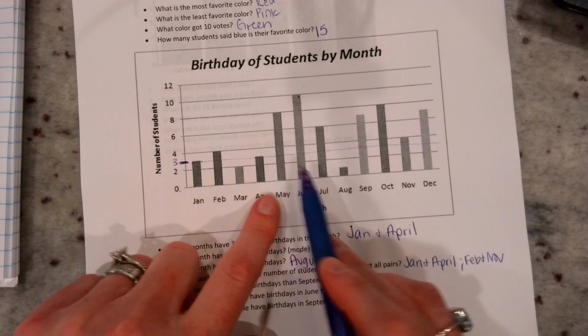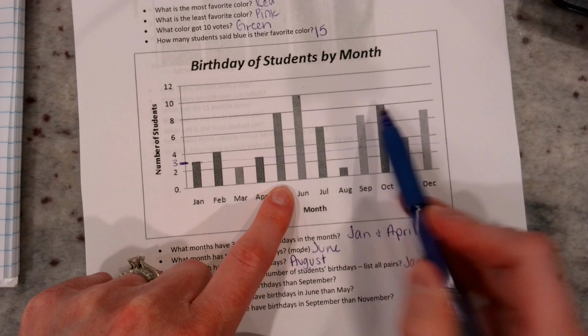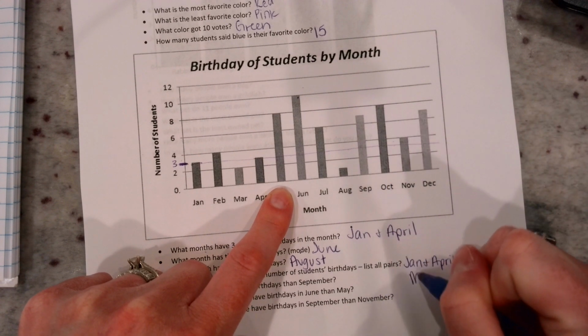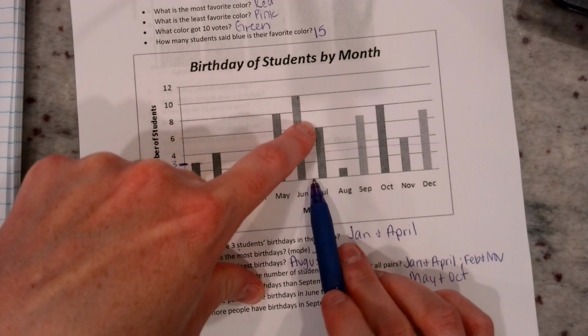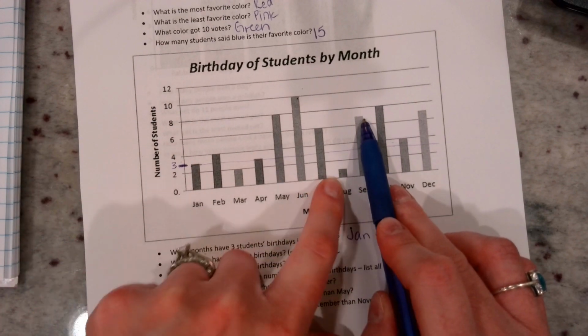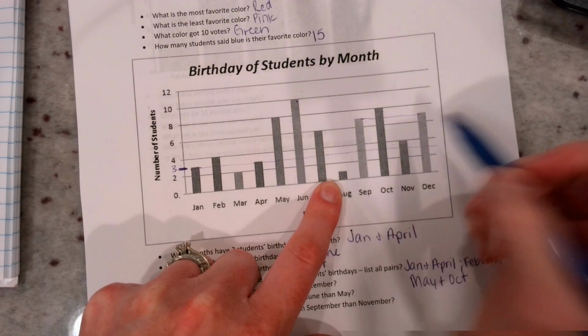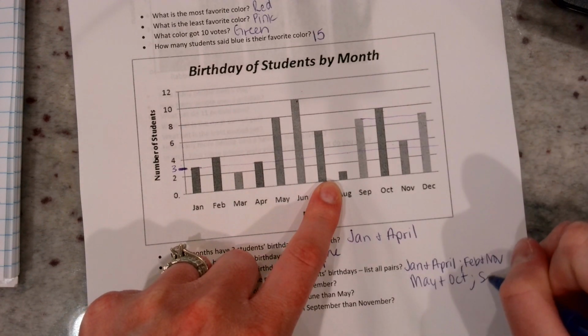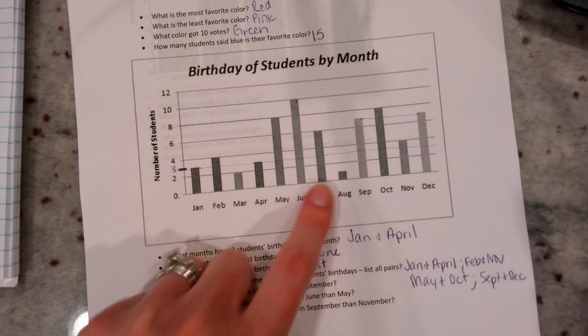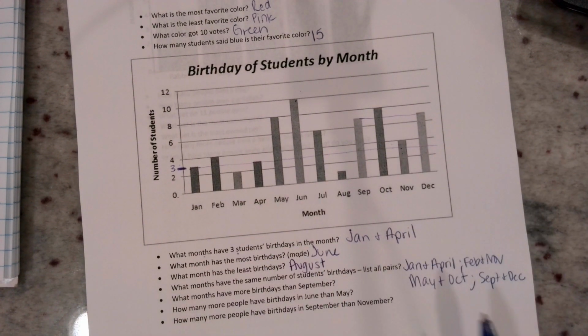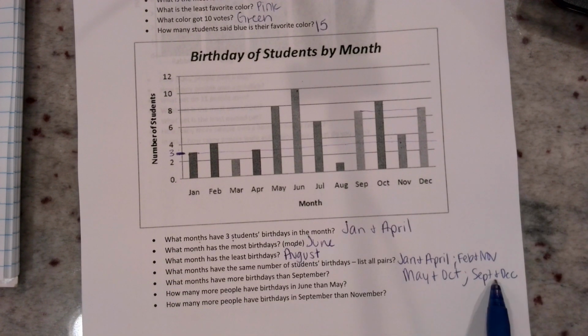March, April, we already have. May, oh, I see May and October. June, July, August, September. Oh, I see September and December. October, November, I already have, so we're good there. All right, so there were 4 pairs.